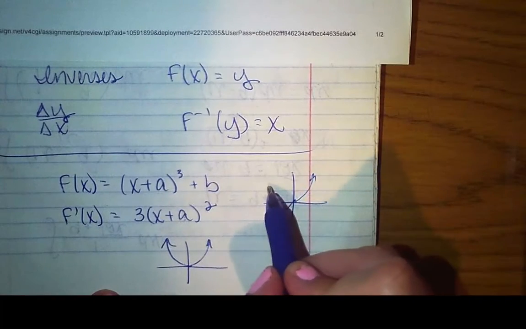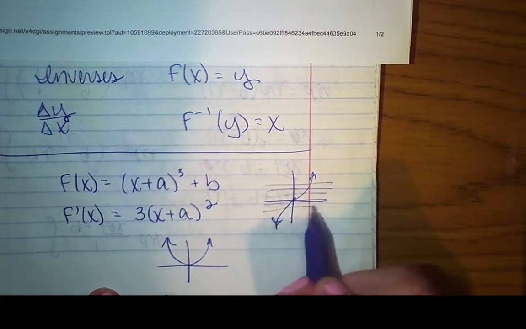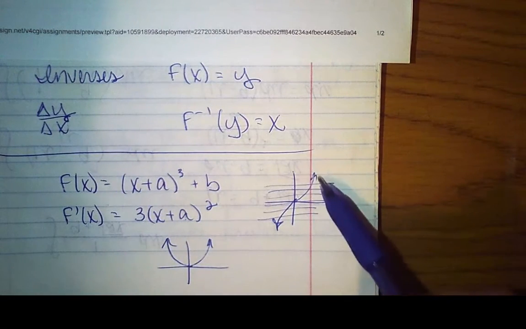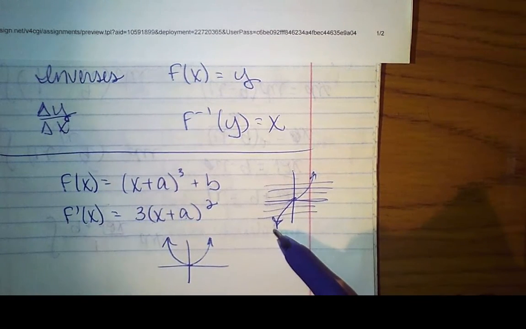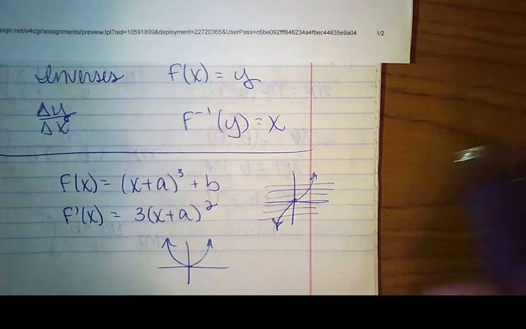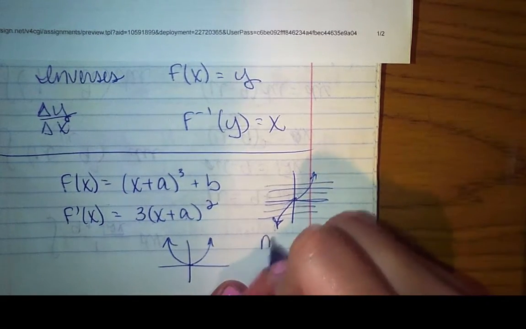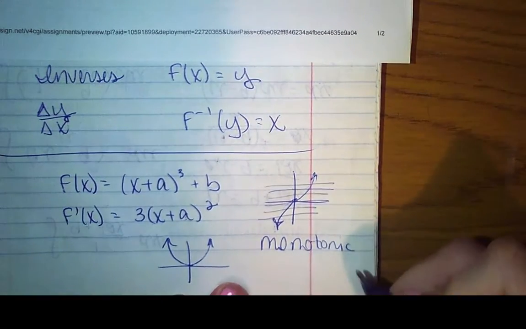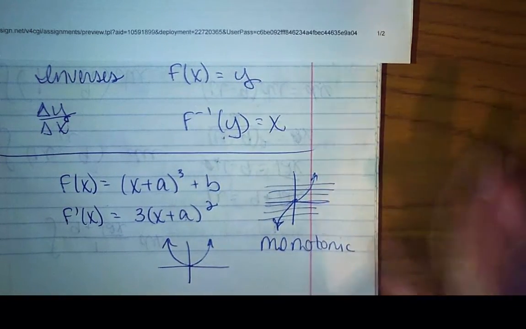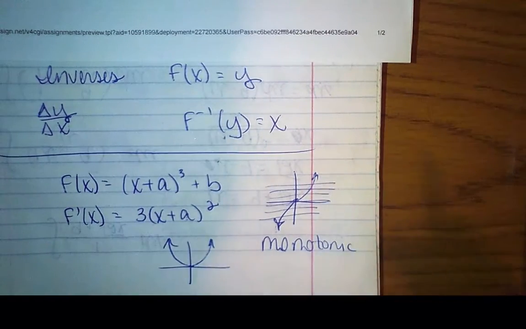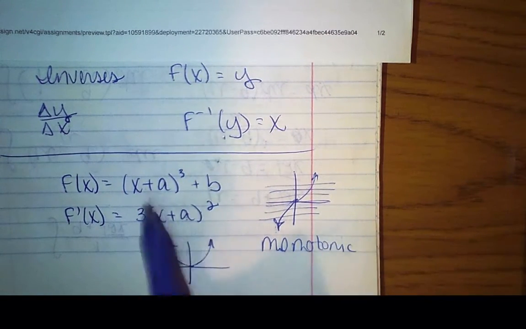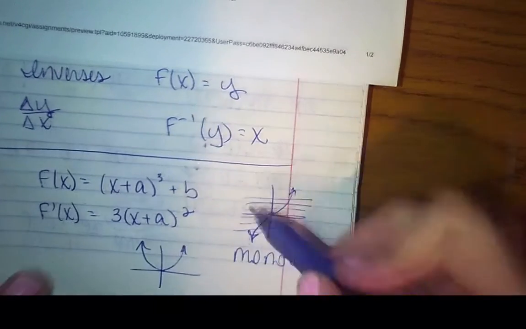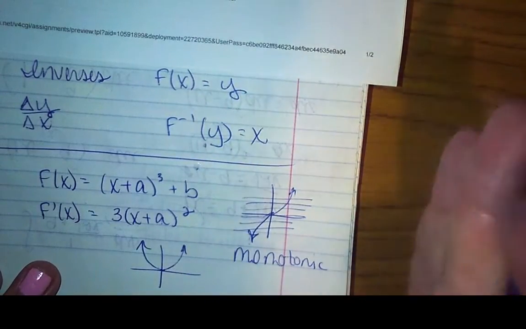Back in college algebra, you did a horizontal line test to determine if this function right here had an inverse function. Well, now what we can test for is called monotonic, mono meaning one direction, or the monotonicity of the function. So what does this mean? That means when I look at the derivative, all the slopes are positive, okay? So it is forever increasing.